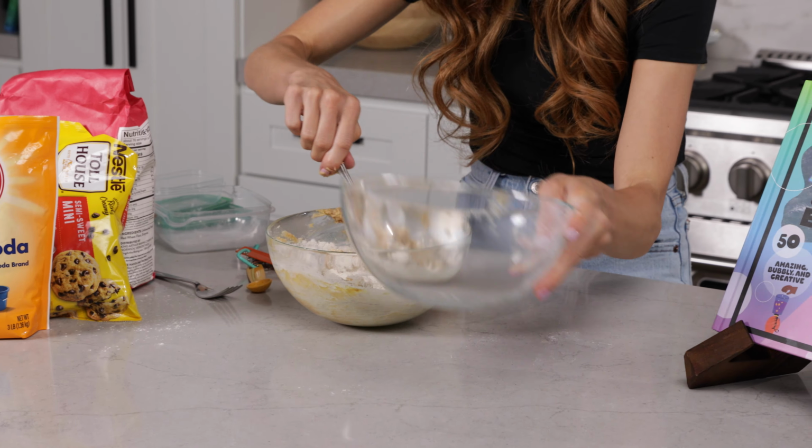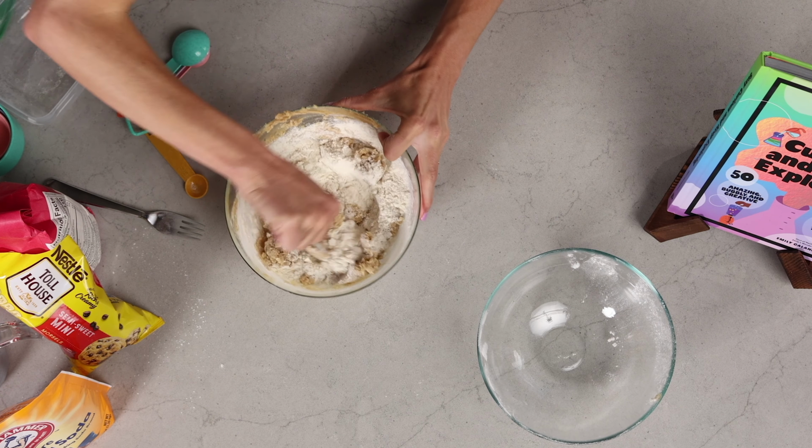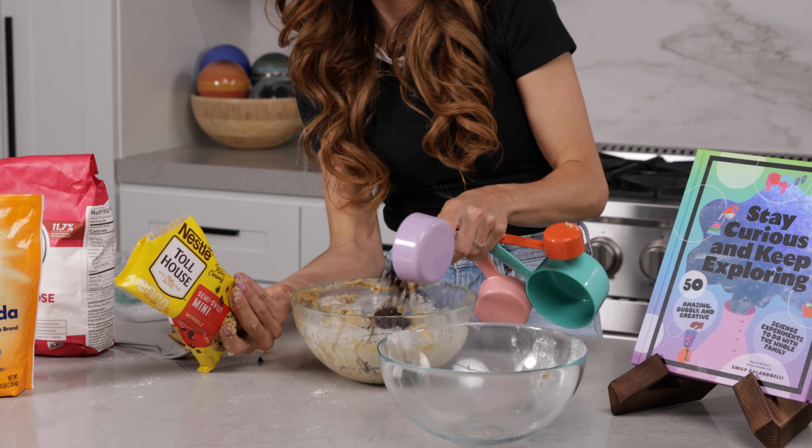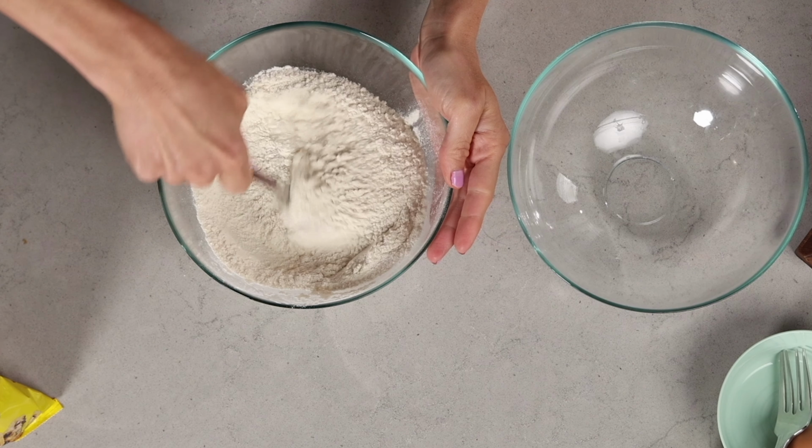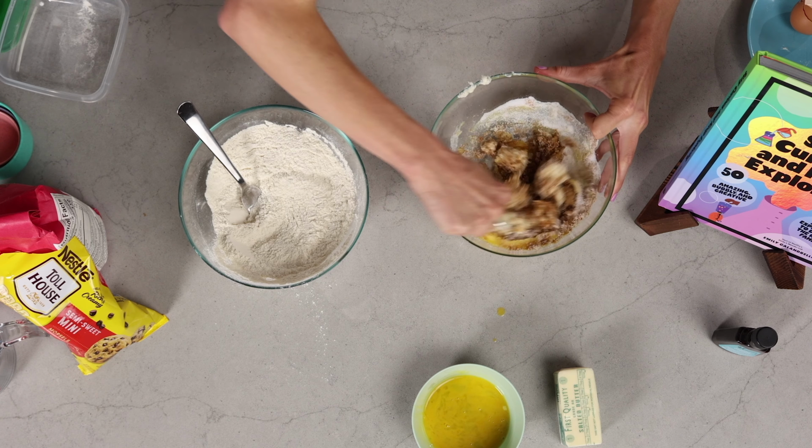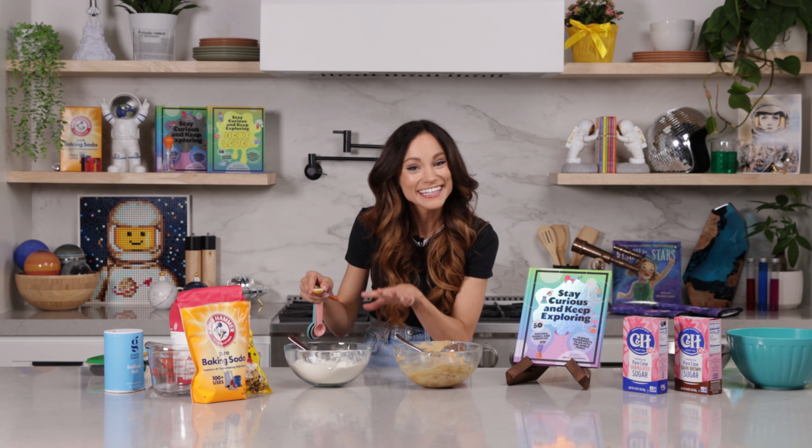Now mix your wet and dry ingredients. Add chocolate chips and set that aside. We're going to quickly mix up our second batch. Now for the second batch of cookies, we are adding baking soda to our dry ingredients.